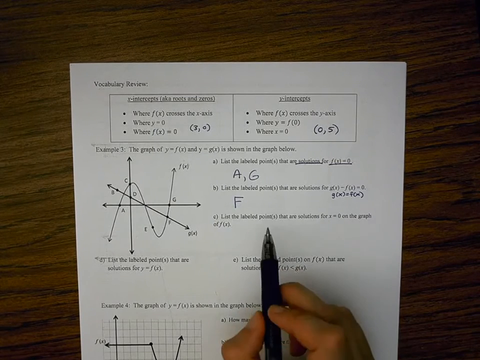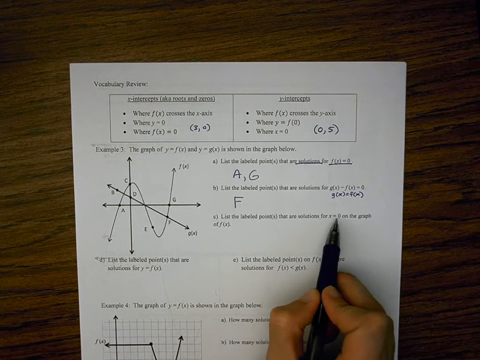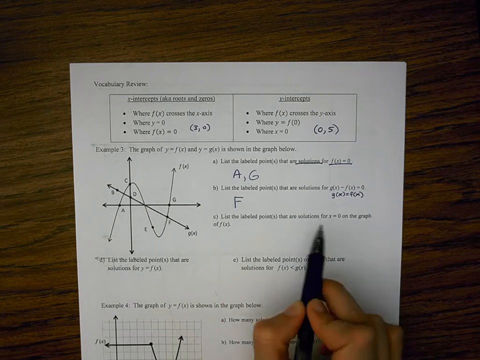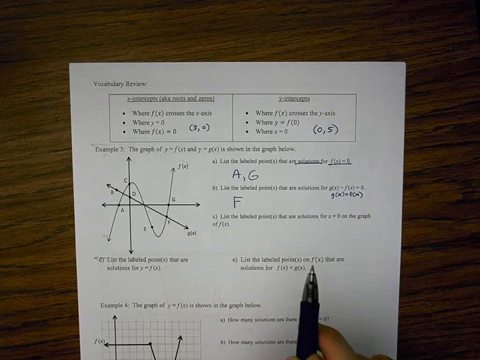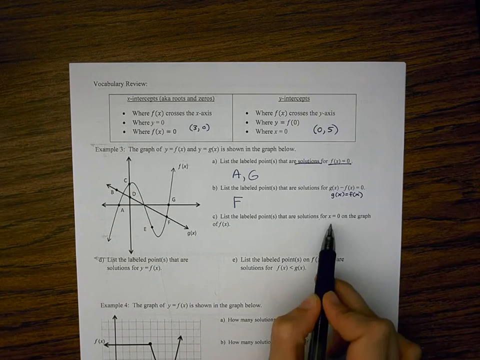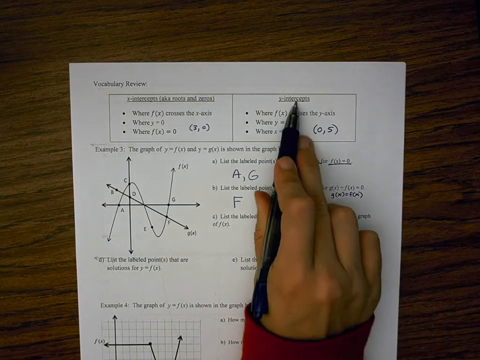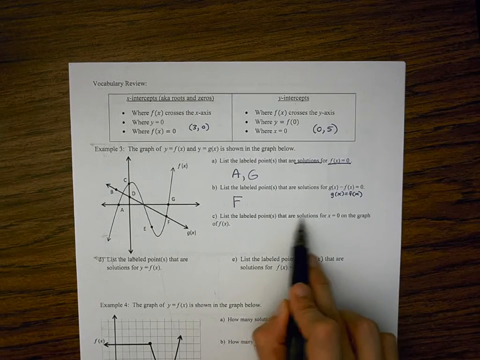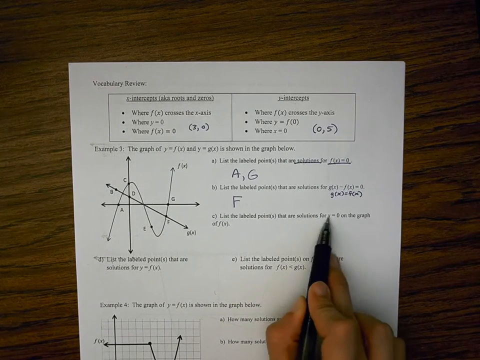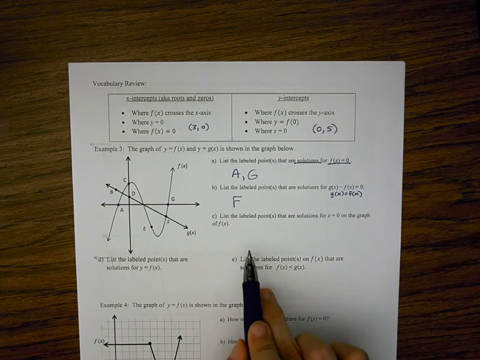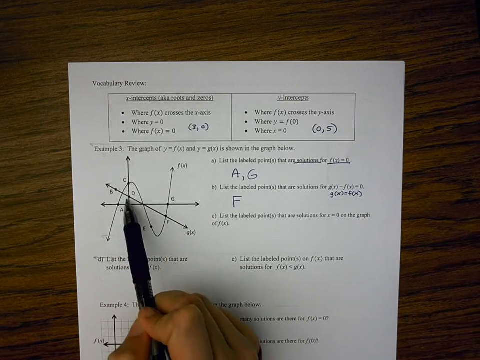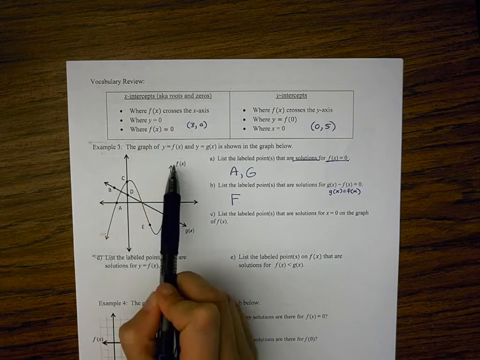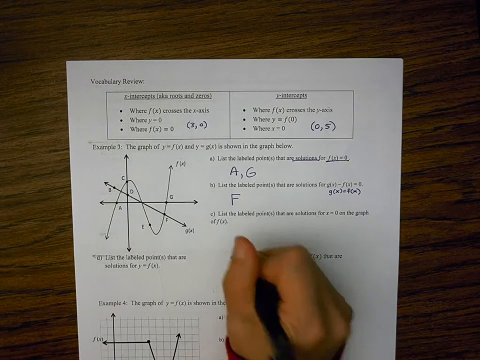C. List the labeled points that are solutions, so lying on where x equals 0 on the graph of f of x. What does it mean for x to equal 0 on the graph of f of x? x equaling 0 is a y-intercept, right? It's the second box here. So what are the points lying on the solutions of my y-intercept on f? Well, here's my y-axis. There are two y-intercepts. One is D, one is C. Which one goes with f of x? Remember, f of x is the curve, and so it would be C.